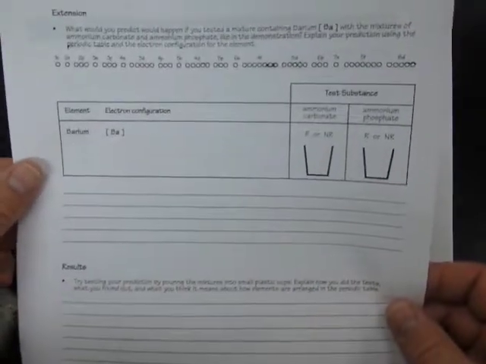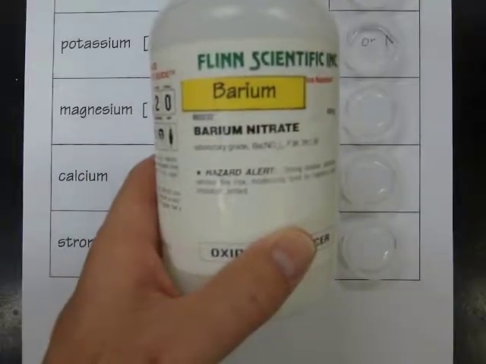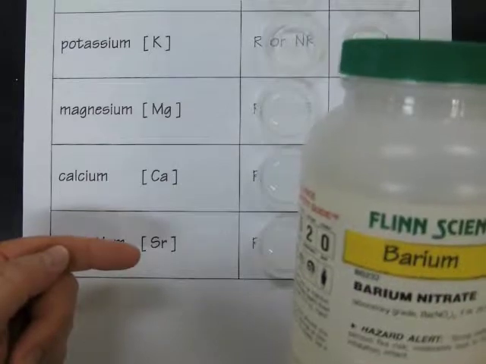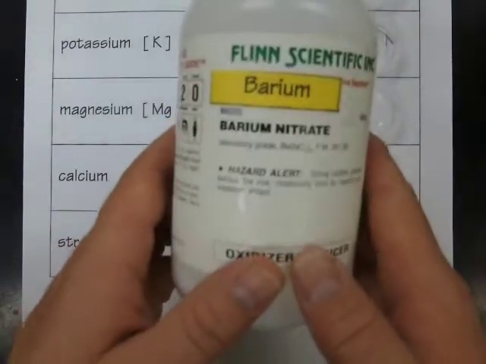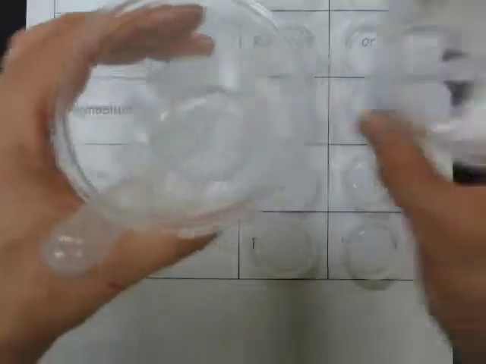Then on the flip side, I'm going to ask you to try this yourself, make a prediction about another element that was not tested, the element barium, which is also part of one of the compounds that I could have used on this side of the table. If you tried to combine barium with the carbonate and the phosphate, what would you predict would happen and why?